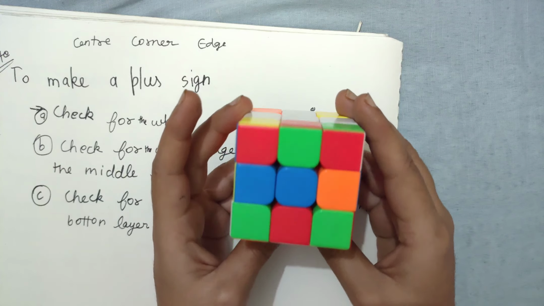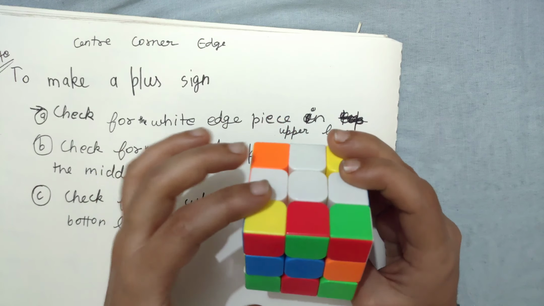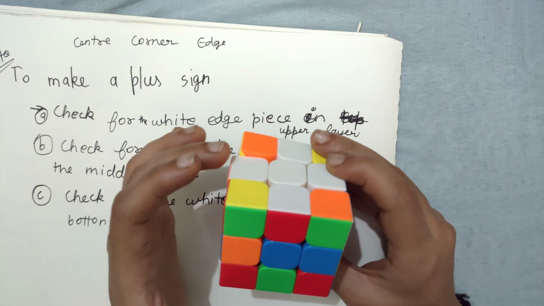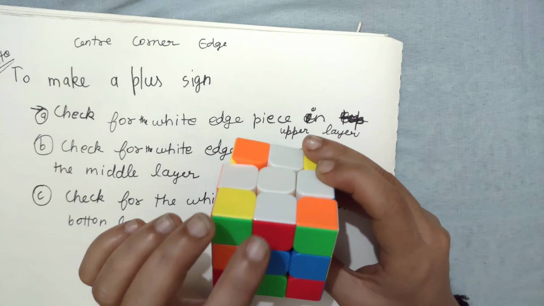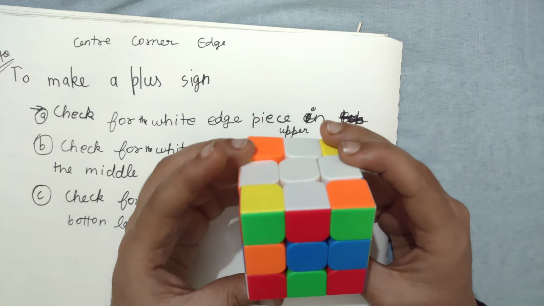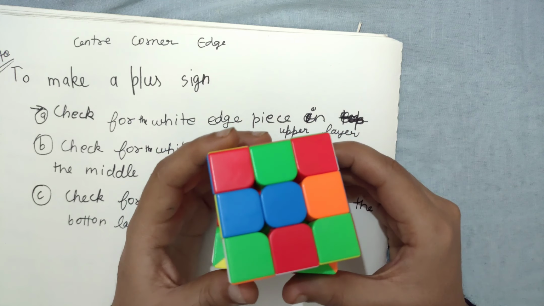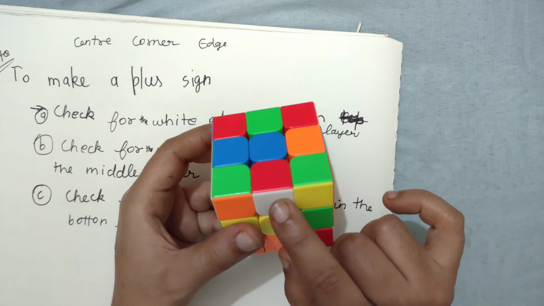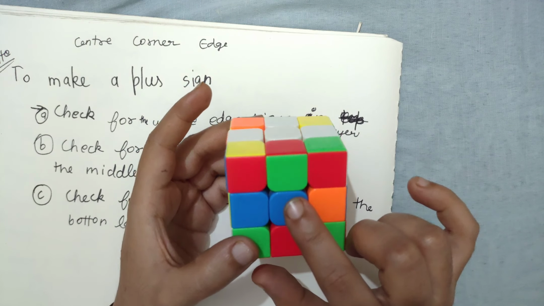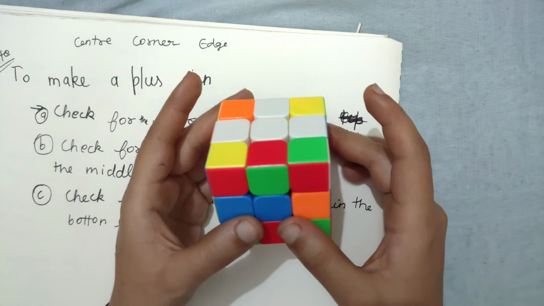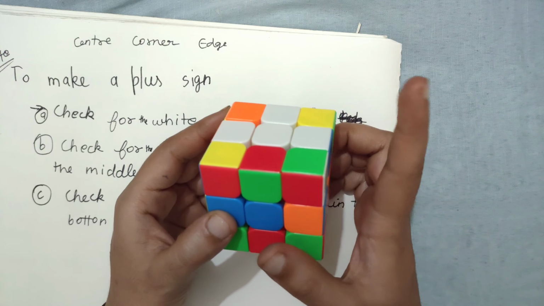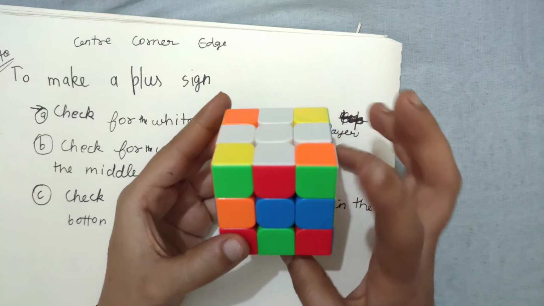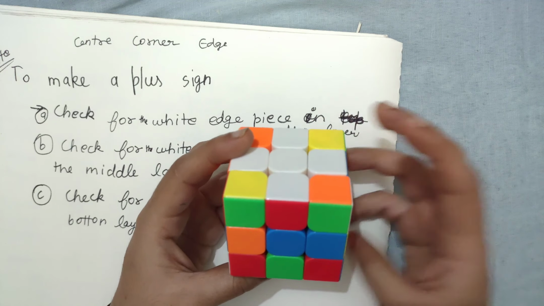So if I just rotate it, now this is the empty slot, and if I rotate it, all the pieces are still there, and I was successfully able to put this in the top layer, right? So just by doing this movement, I was able to locate, okay, it is here. I face the blue, I slightly place it like this where I'm also able to see the white. Now I rotate it. Now my plus sign is made.